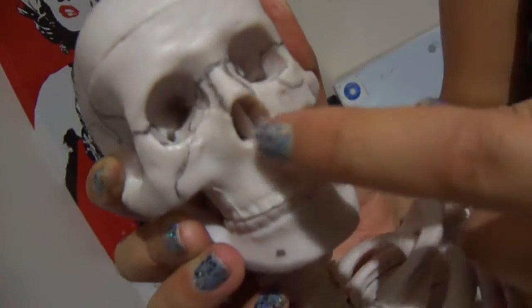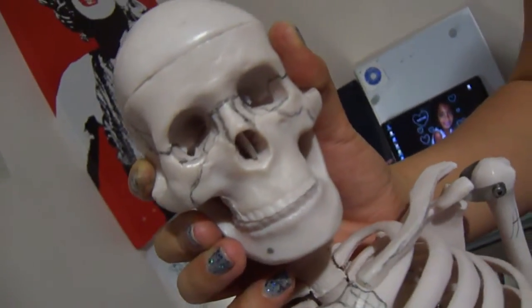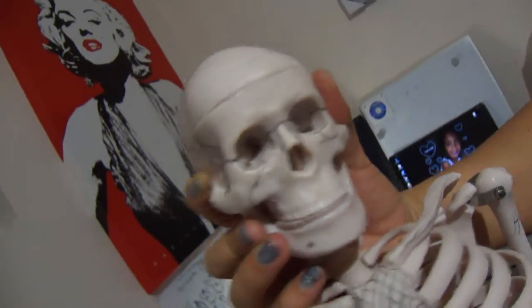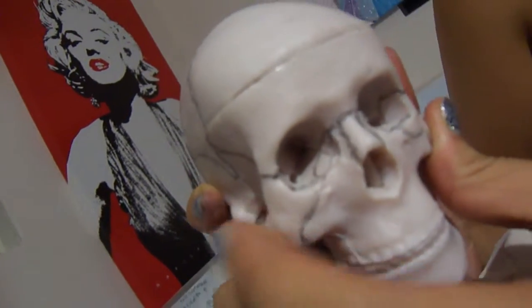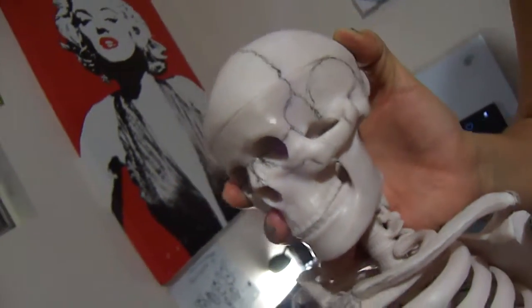Then you have the nasal. Okay, then you have the zygomatic. The zygomatic would be these 2 bones right here. It says, what 2 bones form the zygomatic arch? It would be the temporal and the zygomatic bone. Where they meet, that would be the arch.